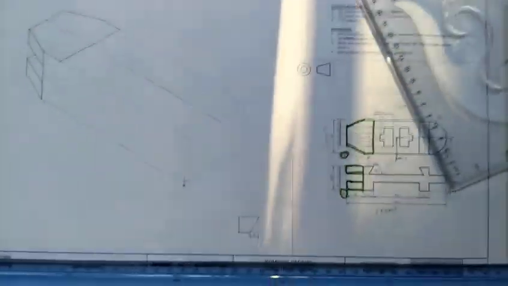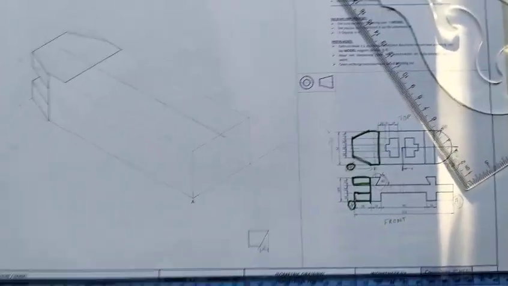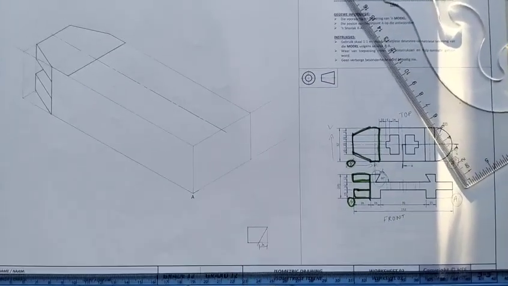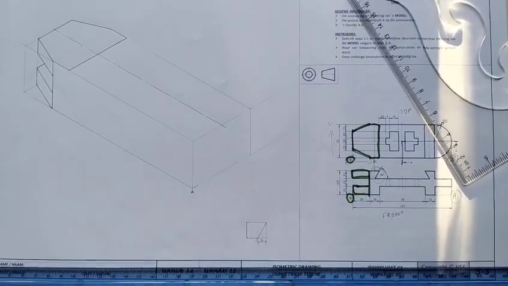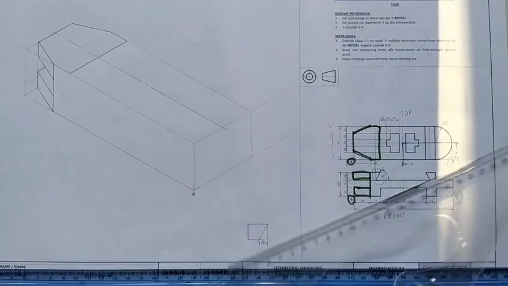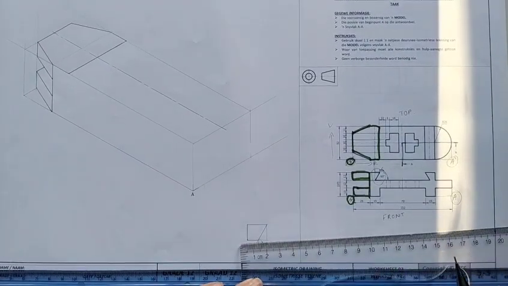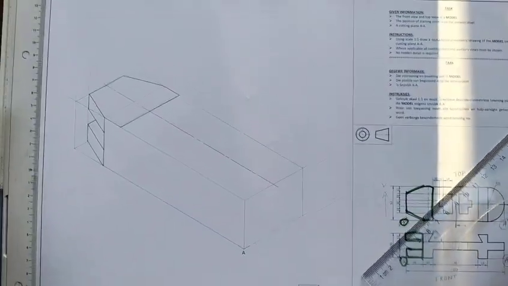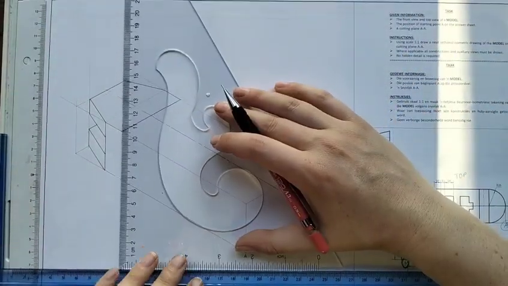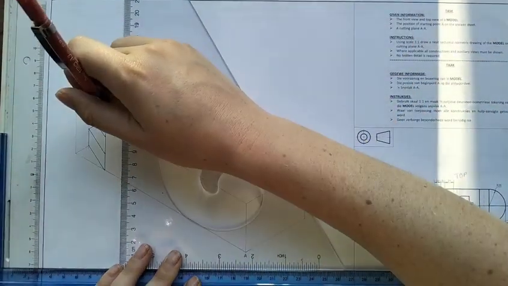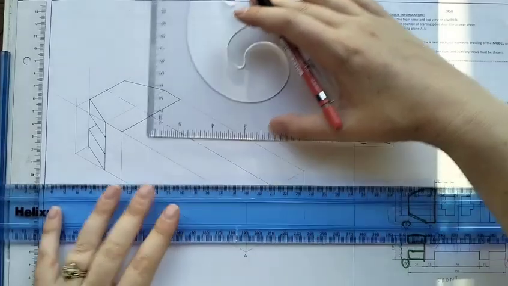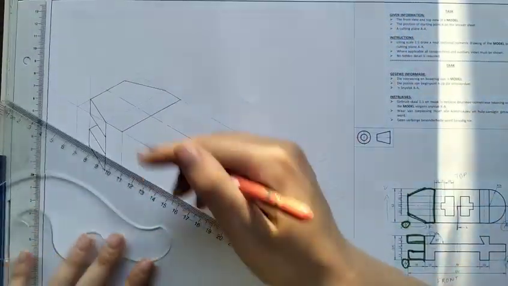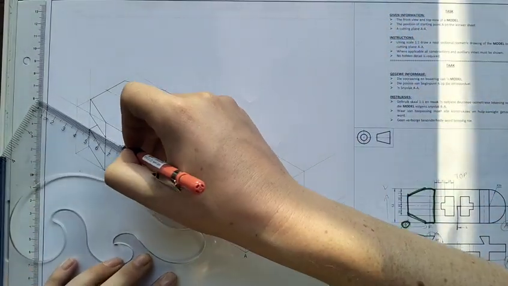I'm just going to move a little bit over, sorry. Okay, so now we can use our auxiliary view, and also let's just go and draw 12 millimeters down from here. You can also just work from this point over there, because that was also 12.